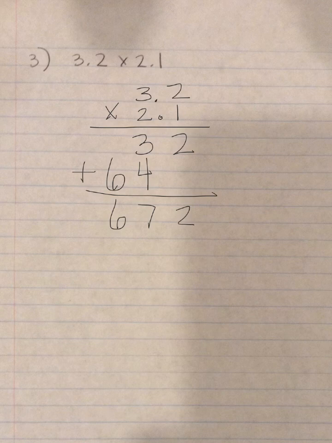Then I'm going to count my decimal places, and I'm going to say, okay, this factor, 3.2, has one place to the right of the decimal. 2.1, this factor has one place to the right of the decimal. So if I add those up, that gives me 2 places in my answer, or I mean my product, not my sum, I'm sorry, in my product. But remember, I have to go the opposite direction. So I start at the end, and then I move my decimal 2 places to the left, and that gives me my answer. So the answer is 6.72.